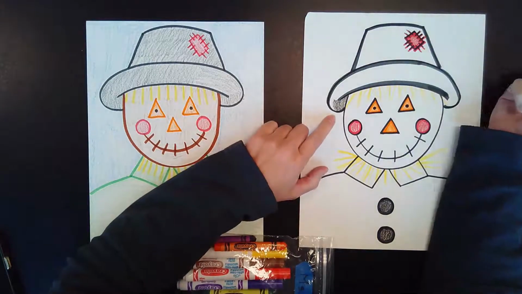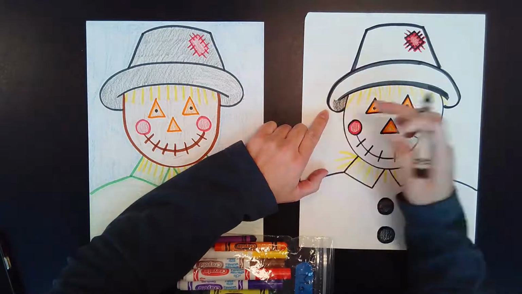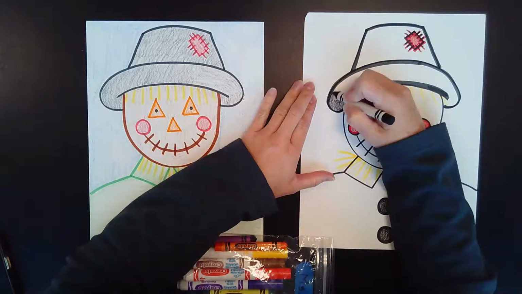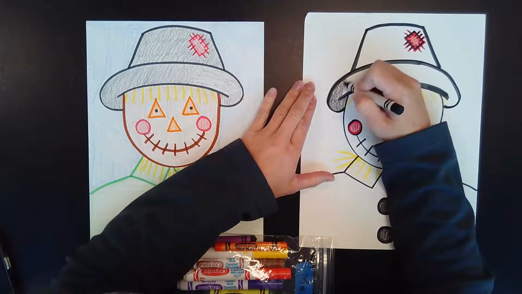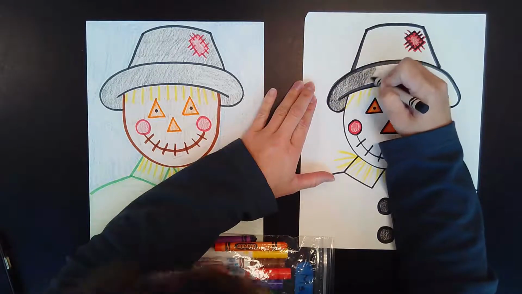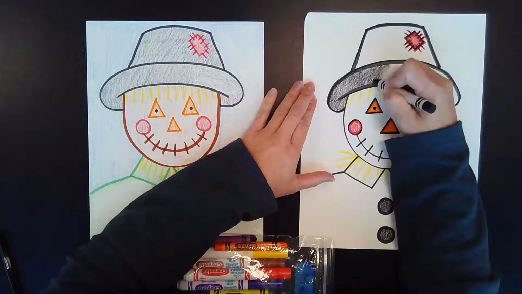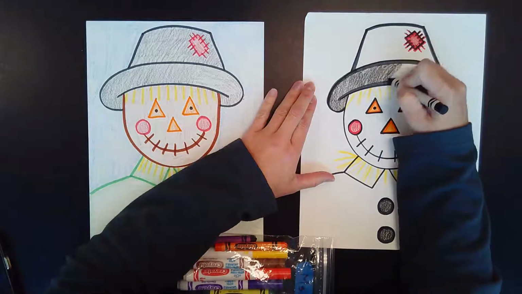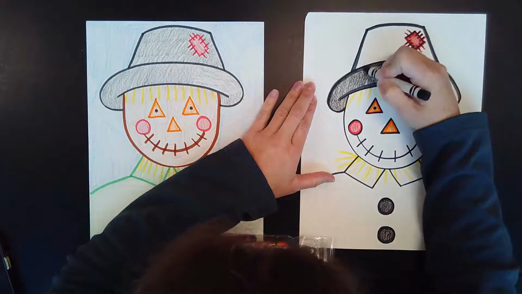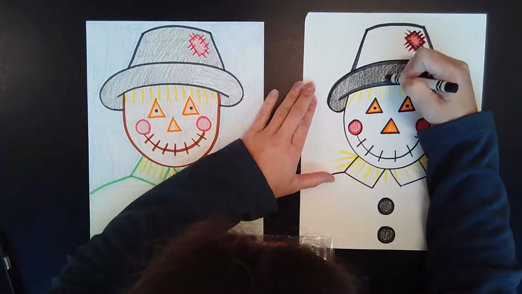Now, I colored over one of my yellow lines. Is that okay? Absolutely. I'm going to color lightly, color neatly, stay in the lines, and fill in the whole shape. Don't want to leave any white spots.